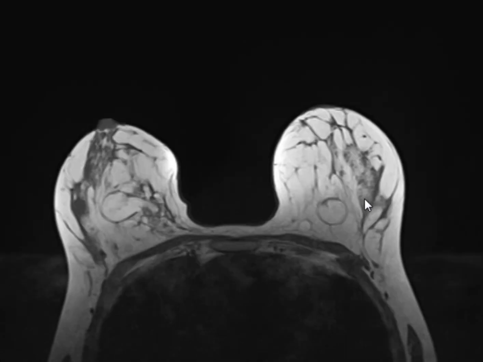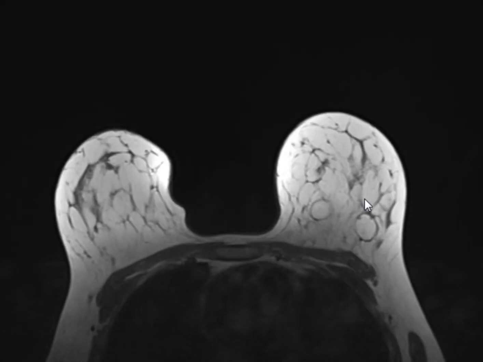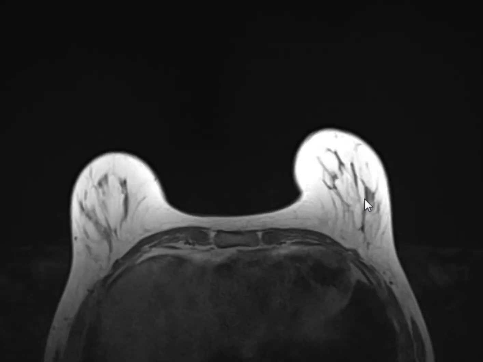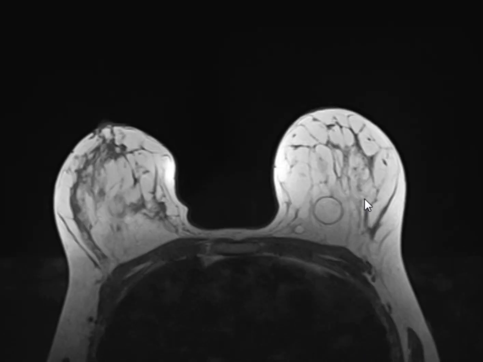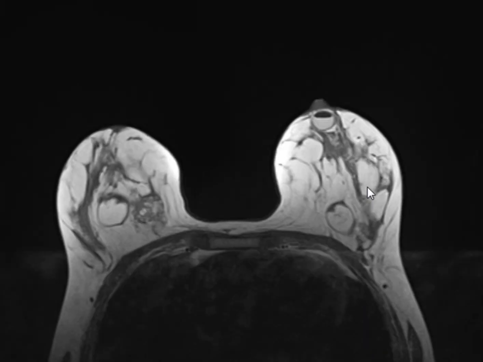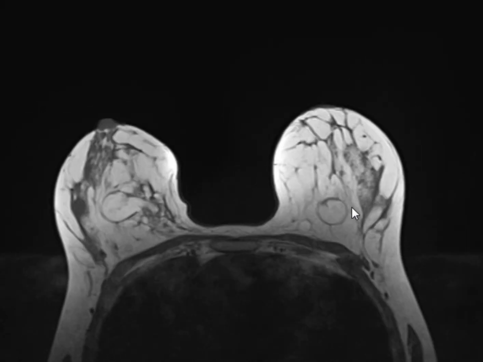Now, what's this sequence? T1, non-fat saturated. With contrast or without contrast? Without contrast. Do we give contrast on non-fat saturated images? No.